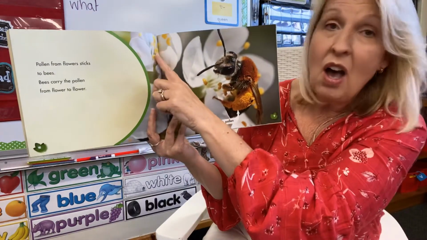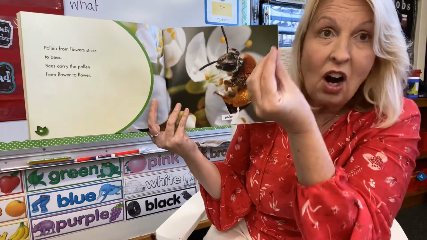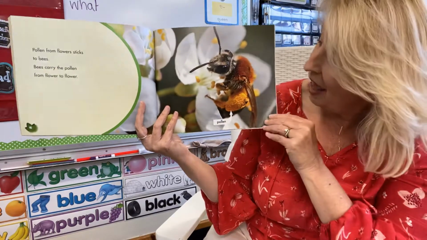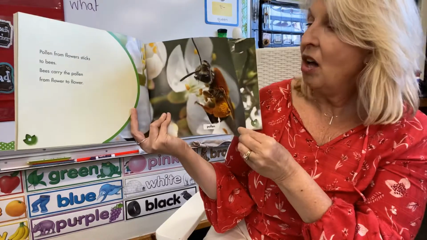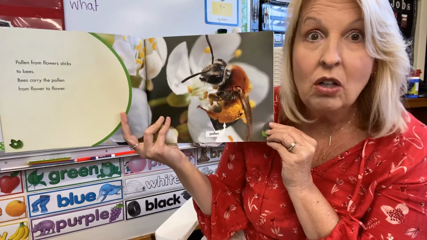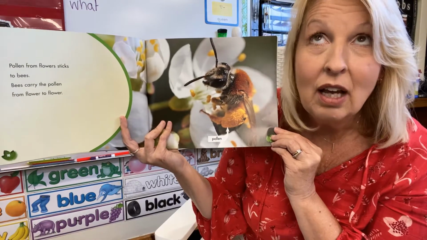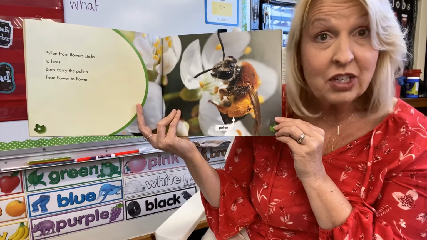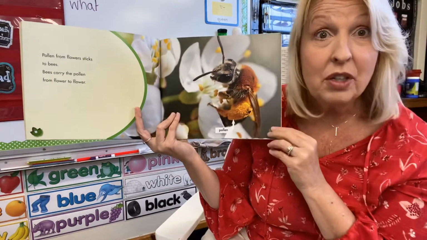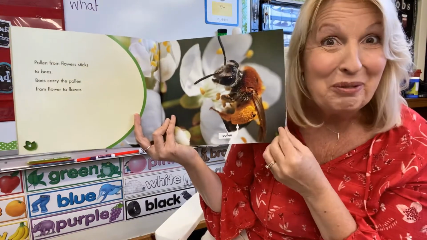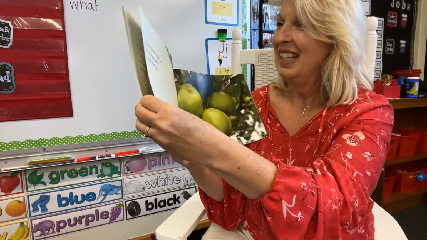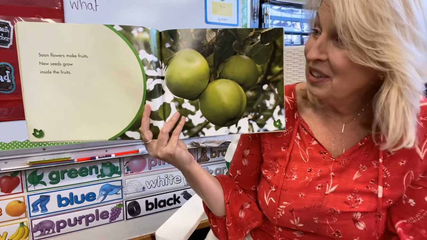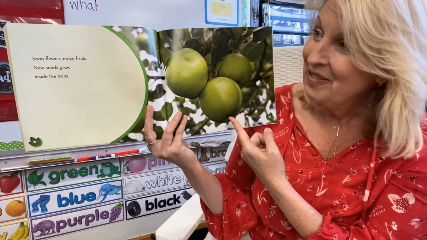And it rubs off on these little stamen. Those are the little things that are inside the flowers. Bees carry that pollen from flower to flower. And we call that, it's a special big long word, it's called pollination. Whoa, that's a really big word. Yeah, it's called pollination. And pollination has to happen in order for that flower to turn into something really exciting. If that flower gets pollinated, it's going to turn into something really cool, like maybe an apple.